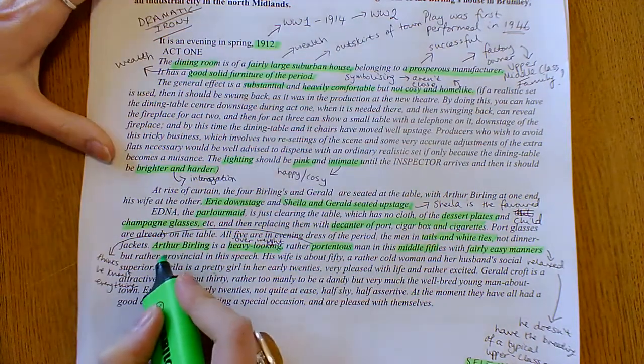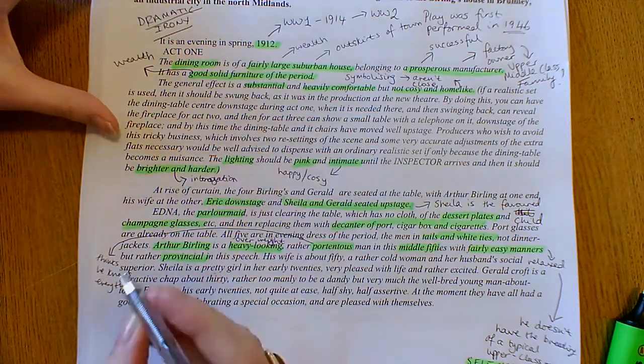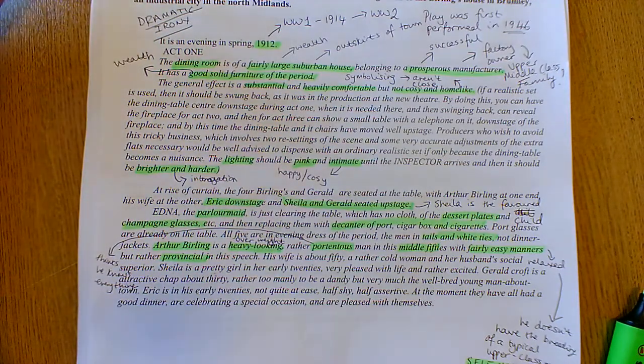Now, finally, we have he's rather provincial in his speech. Now, I'm running out of room a little bit, but this basically means that he loves the sound of his own voice. He loves making big speeches, giving everyone the benefit of what he considers to be his wisdom. Okay? So, in your exercise books, write down some of those quotes, heavy-looking, portentous, fairly easy manners, provincial, and just write some notes. Pause the video, write a few notes about what impression you get of Arthur Burling.